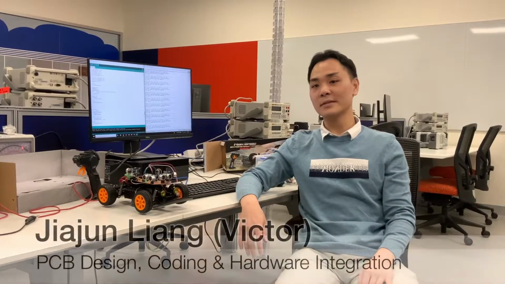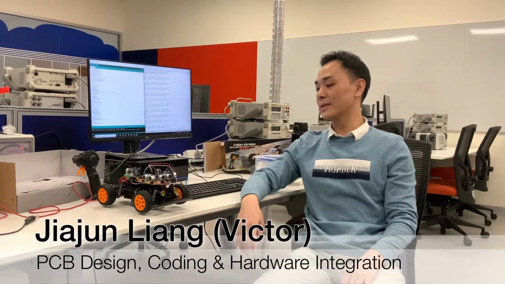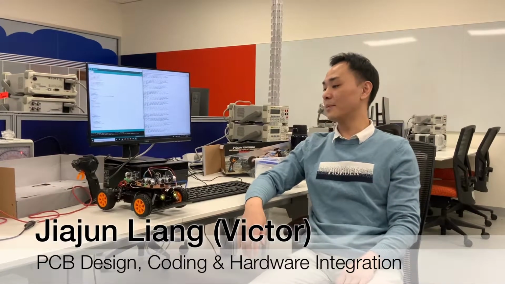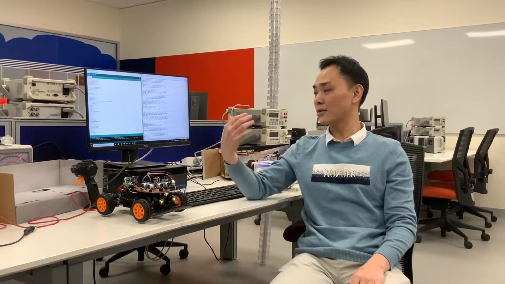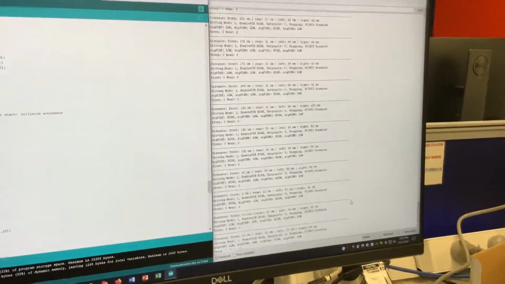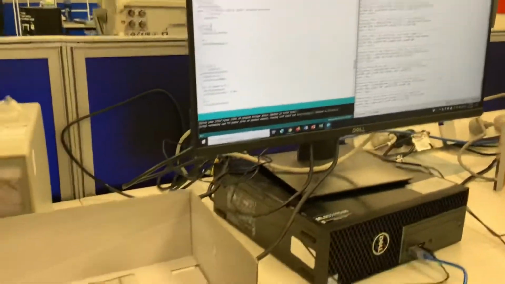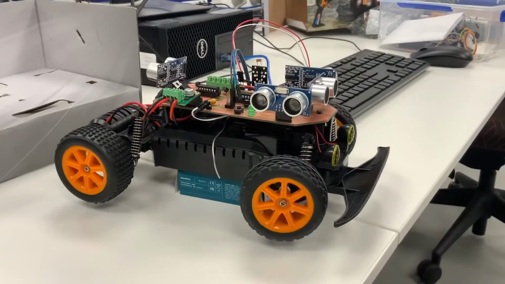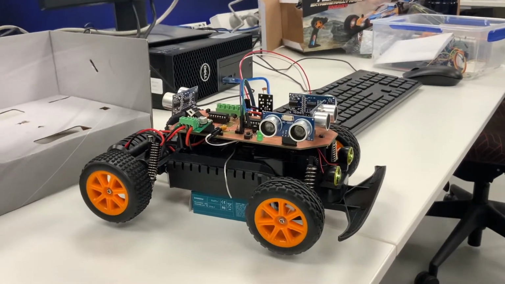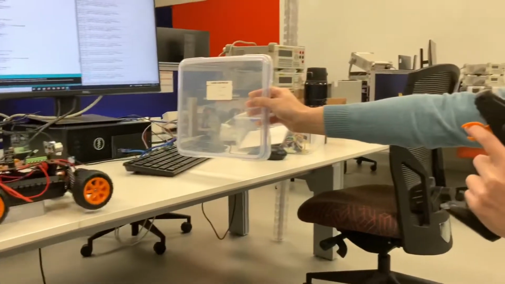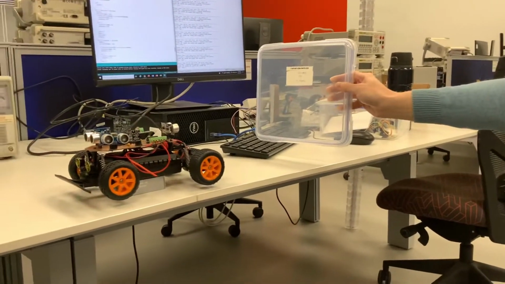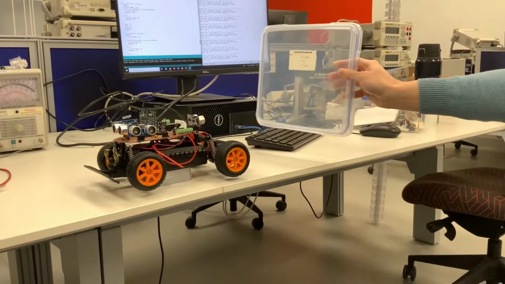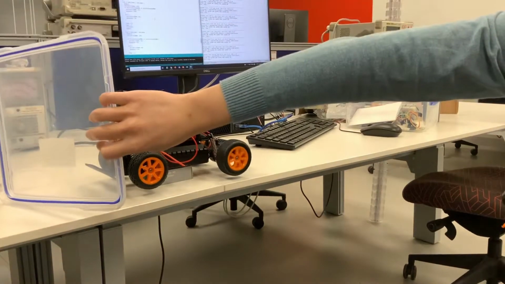Hello, my name is Victor, and in our embedded system design project, I'm responsible for the PCB design as well as coding, as you can see, and also troubleshooting to make sure everything is functional for our RC car. Our goal is to implement collision avoidance on the RC car. So we use the range sensors to sense the distance. Once the car approaches an object at the front or at the back within half a meter, it will stop and go in the opposite direction.